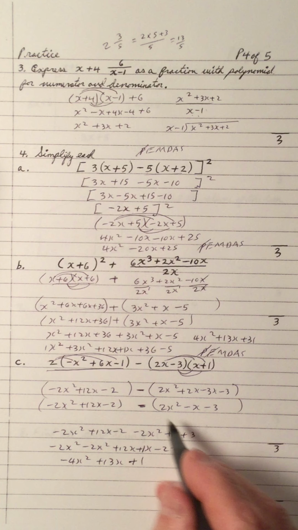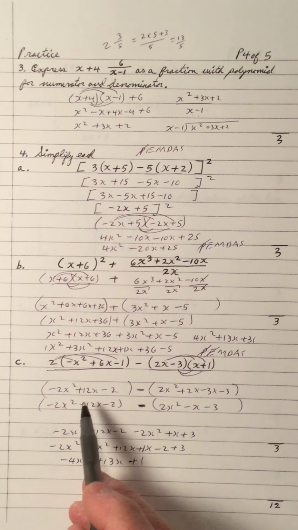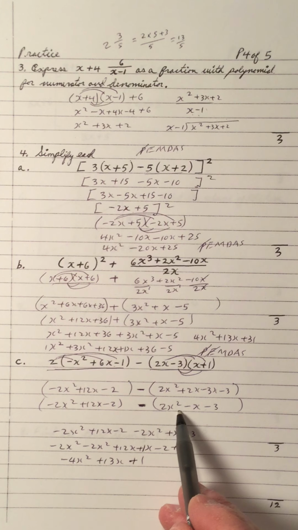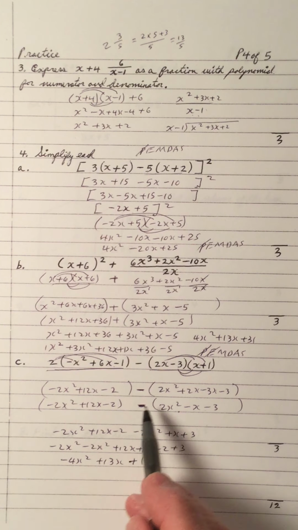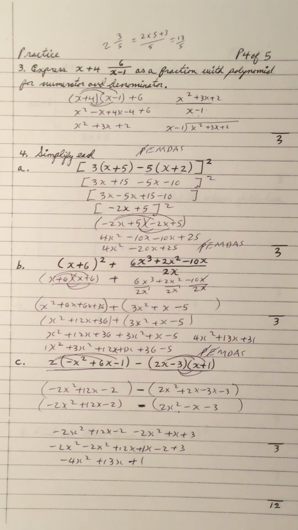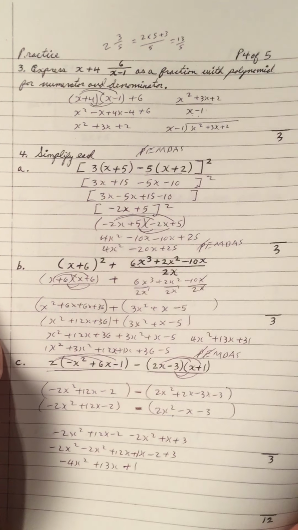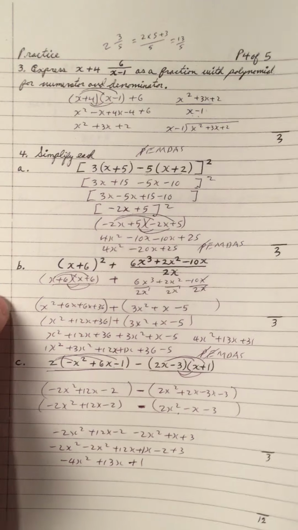Give yourself some score. Again, you multiply these two, you multiply these two, and you subtract after. That's the key. And when you subtract, you add on the opposite. Add up your total out of 12. See what you got. And, oops, you turn this over.